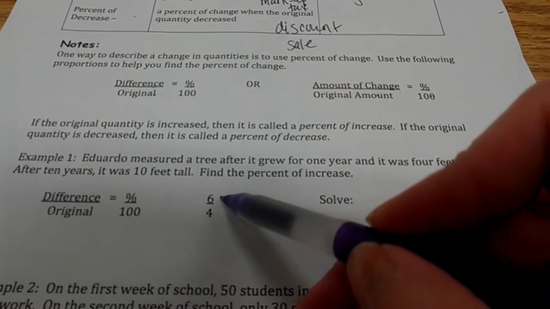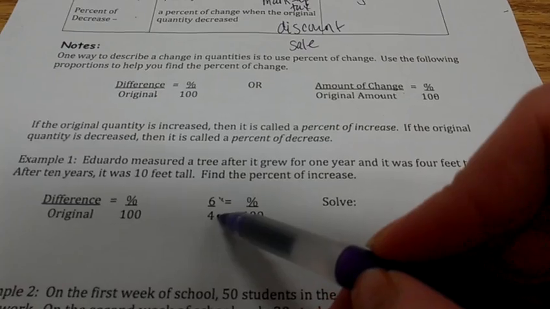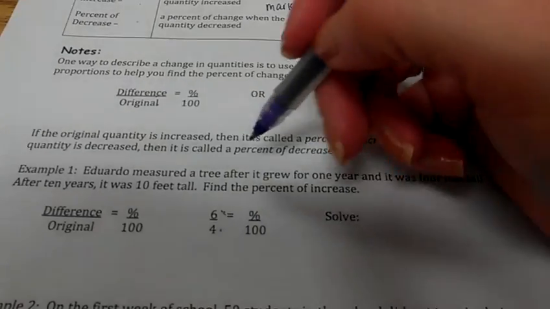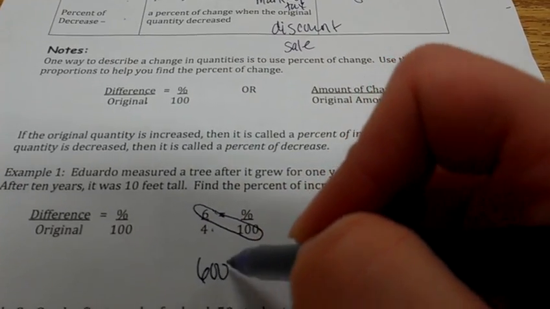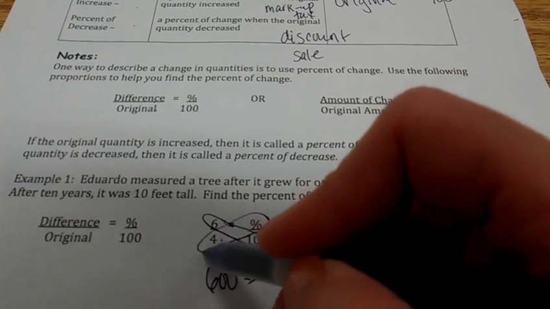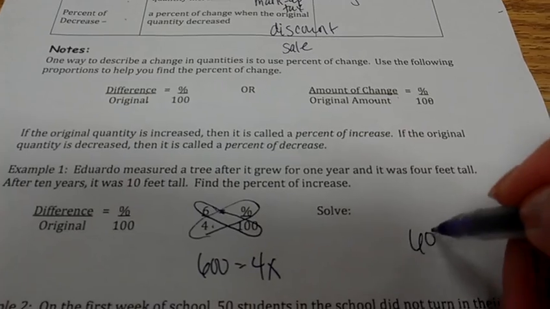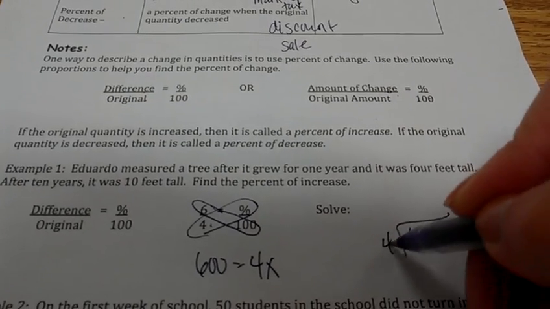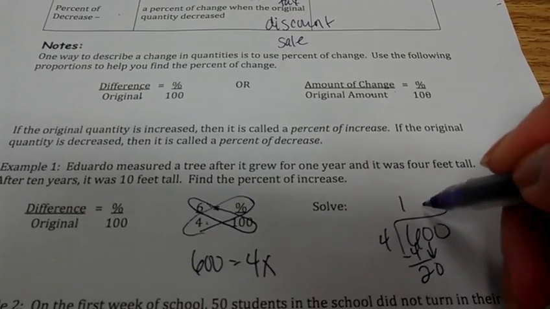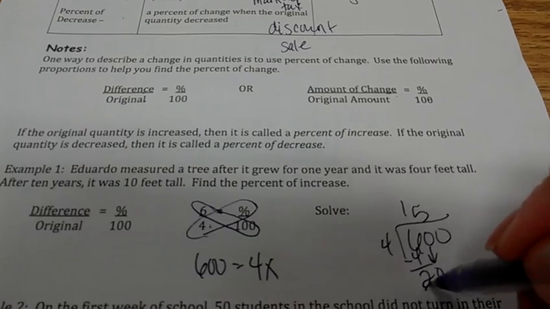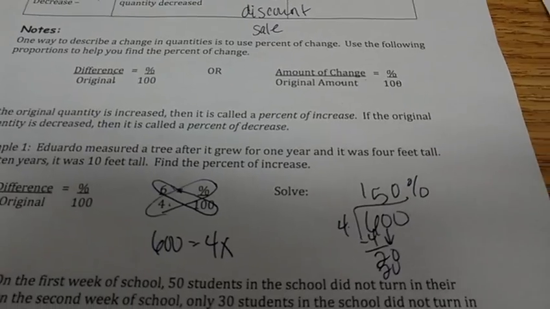Okay, so take a look right here. Here's our first example. We've got 6 over 4. It changed by $6. Our original amount was $4. What percent of that? So we cross multiply. 6 times 100 is 600 is equal to 4 times x, and then we of course divide by 4, so 600 divided by 4. 4 will go into 6 one time. 4 will go into 20 five times, and then 4 will go into 0 zero times. So we ended up with a change of 150%.